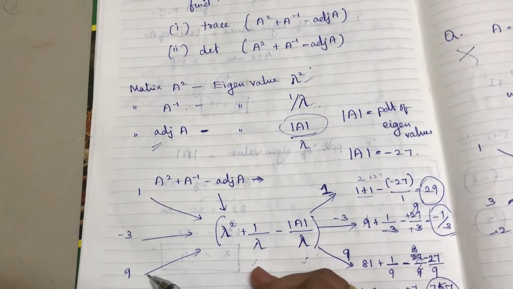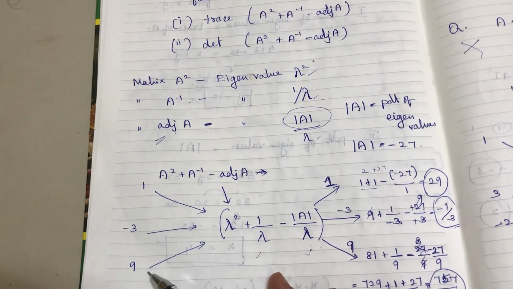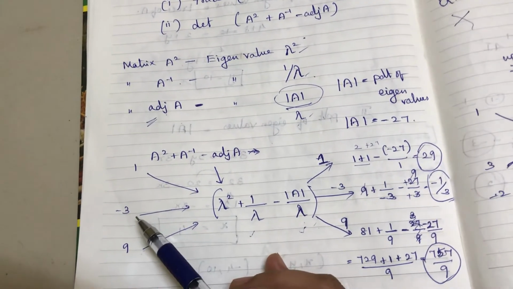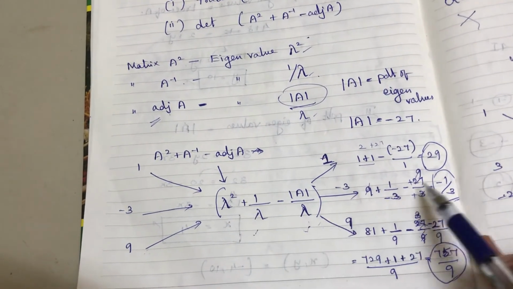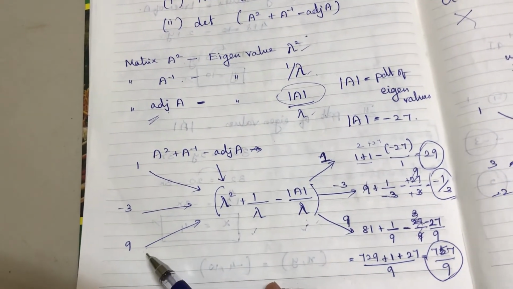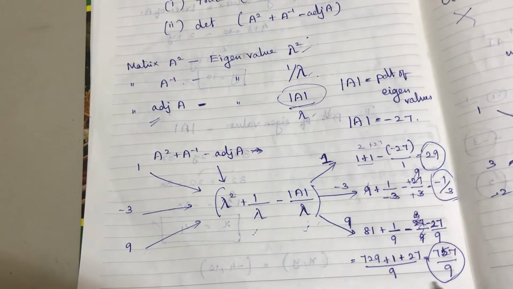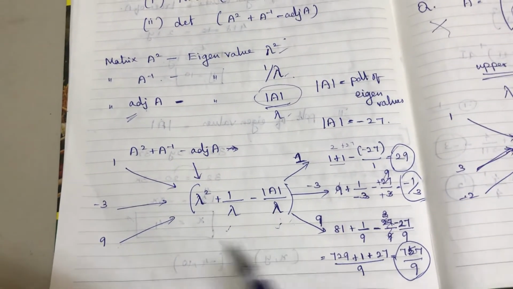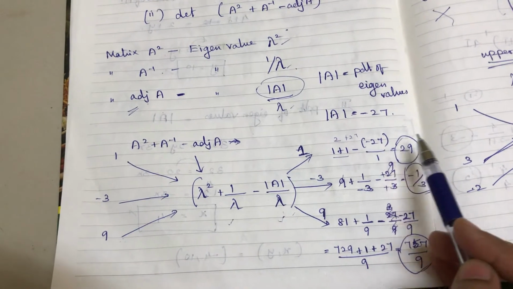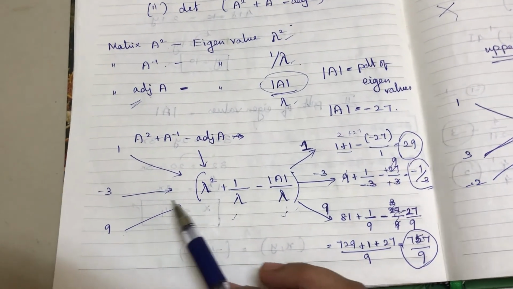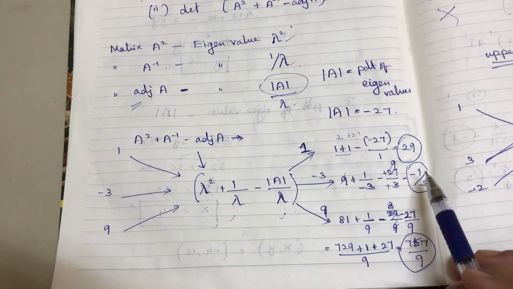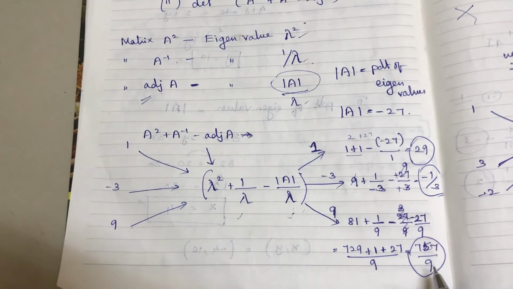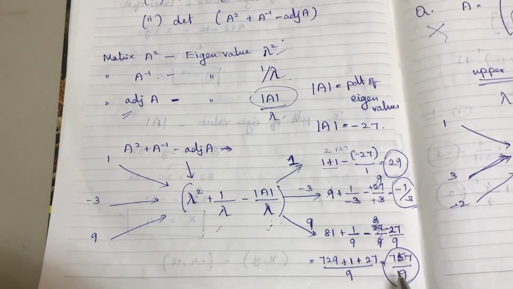So what are the values? They have given 1, minus 3, 9, right? So for 1, we have substituted those values, we will get 29. And for minus 3, just substitute those values, you will get minus 1 by 3. And for 9, you will just substitute the values and you will get 757 by 9. Just see here, I have substituted the 1 here, so I have got 29. And I have substituted the minus 3 here, I have got minus 1 by 3. I have substituted 9 here and I have got 757 by 9. These are the values.